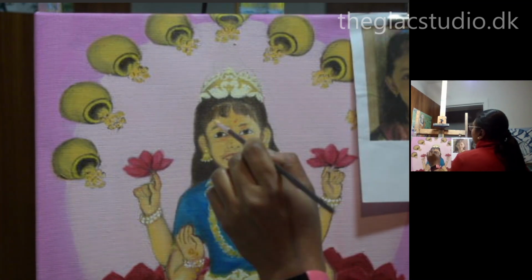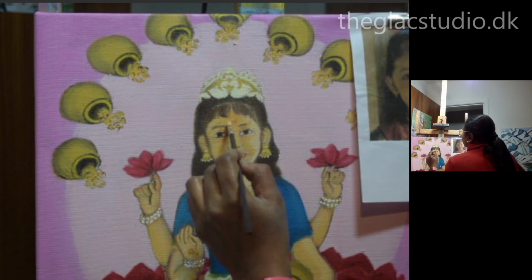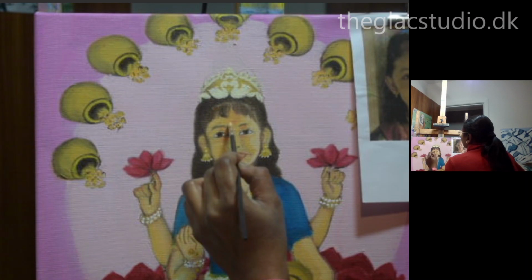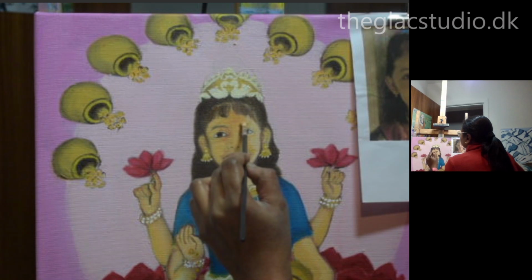Yeah, so I've just touched a little bit, and then I'm going to blend that in right away. So ever so lightly blending it in.